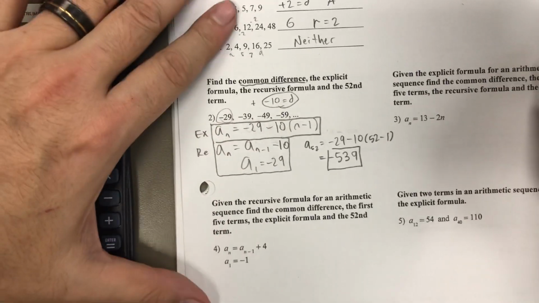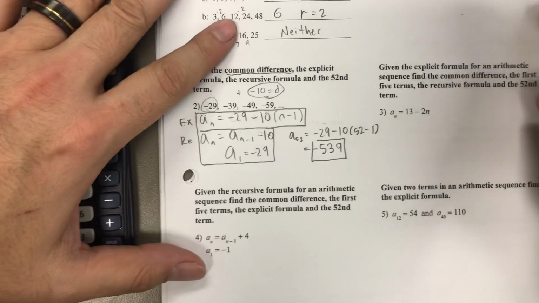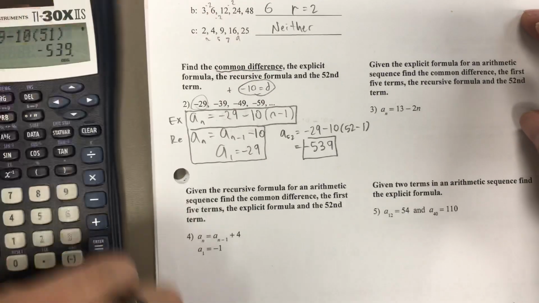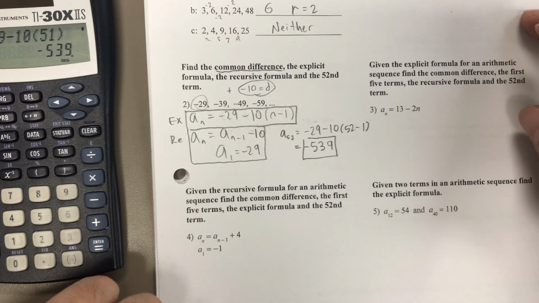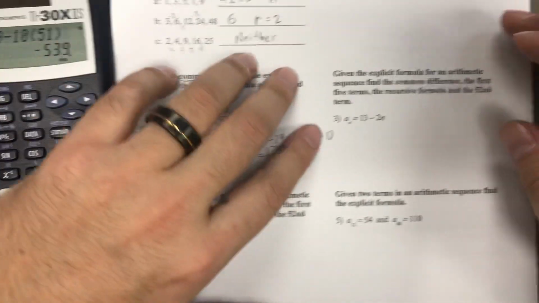I'll probably go through the first 5 problems and then make a new video or something. Yeah, because that goes on to geometric, I think. Yeah, okay. So 3.